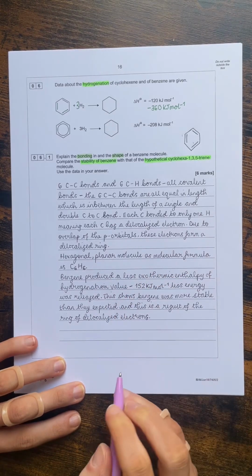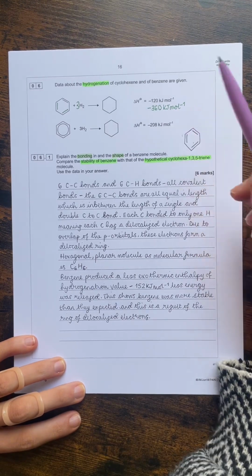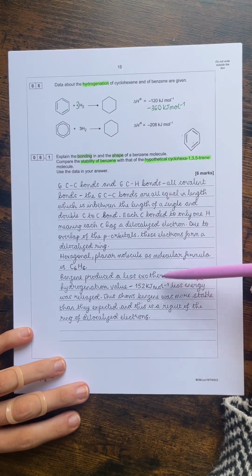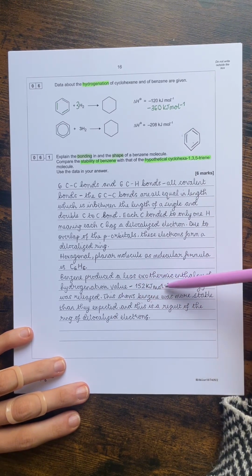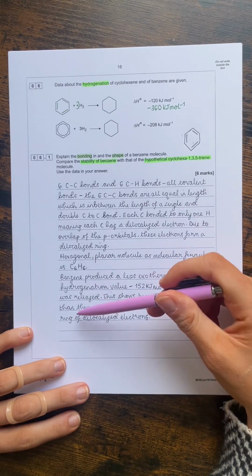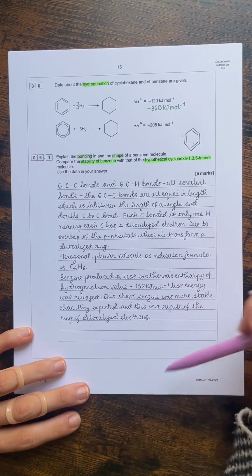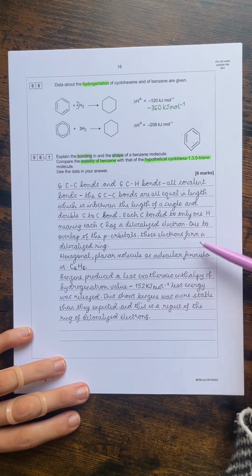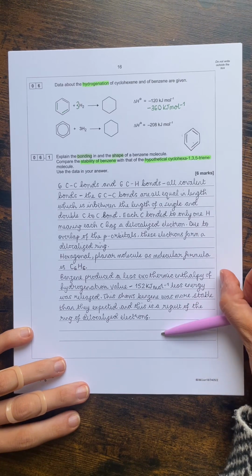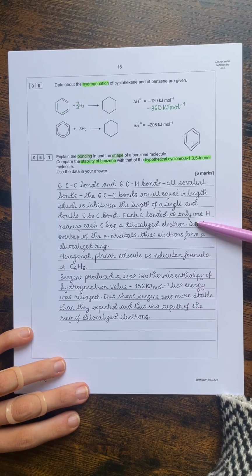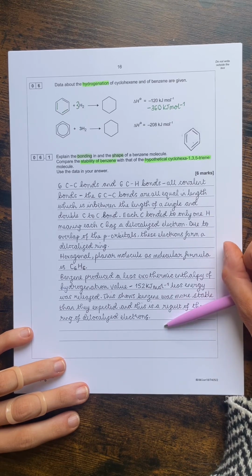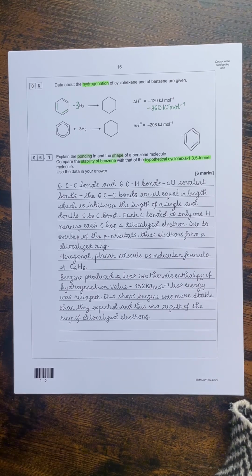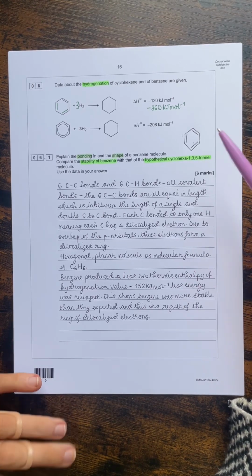So if that was a question on its own, 1 mark for multiplying that by 3, the minus 120 to get minus 360, 1 mark for saying benzene's less exothermic by the 152 kilojoules per mole, 1 for saying it shows that benzene's more stable, and 1 for linking that to the ring of delocalized electrons. We've already talked about how those ring of delocalized electrons form, so I don't need to mention that again here. If I hadn't talked about it in so much detail there, I would have included it here, but there's nothing more that I need to say. Job done. So yeah, that would be our 4 marks on a 4 mark question.